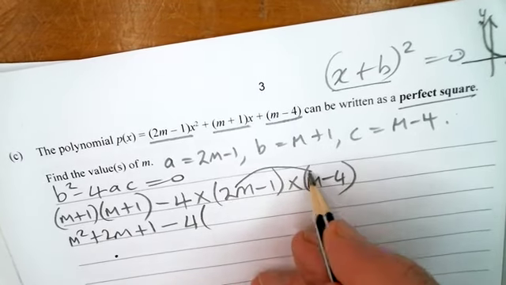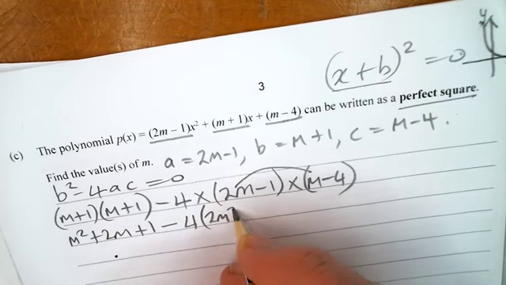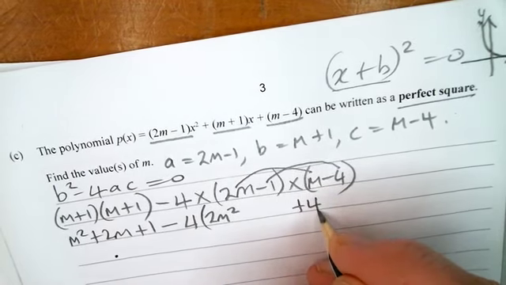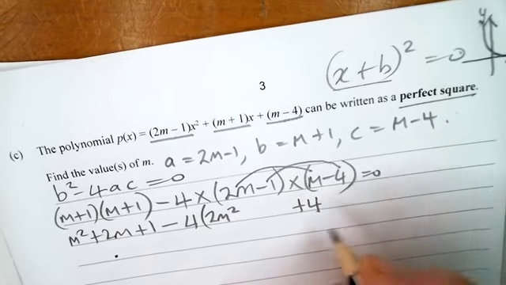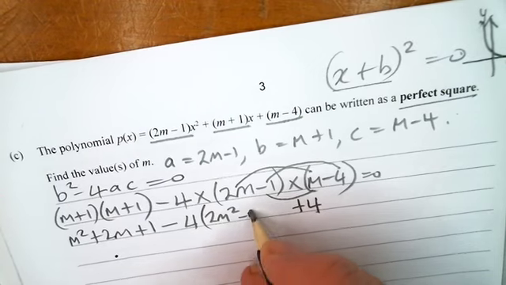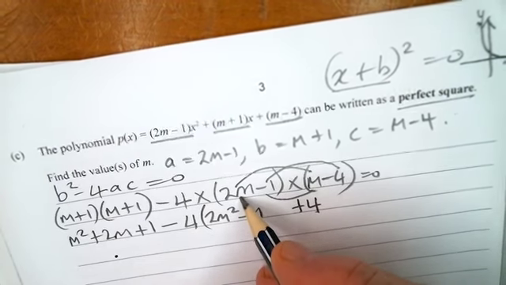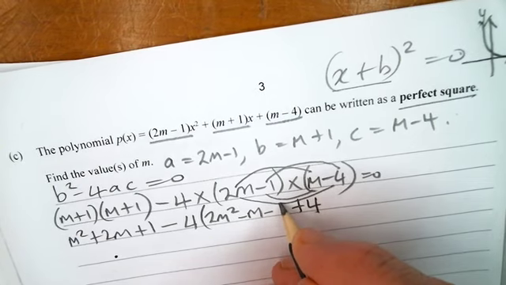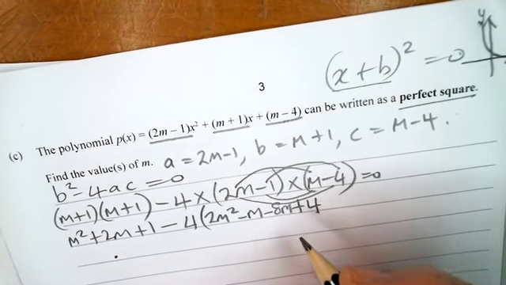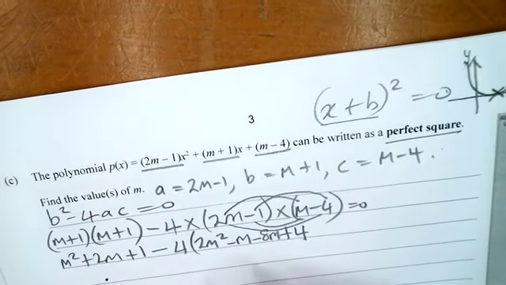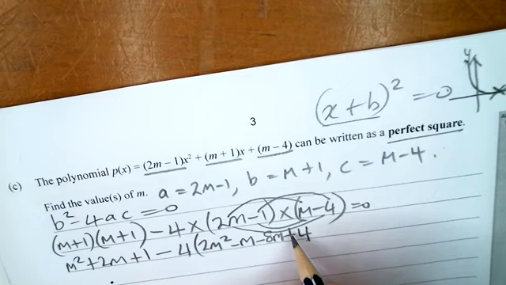So 2m times m is 2m squared. Negative 1 times negative 4 is plus 4. By the way, all this equals 0. Then negative 1 times m is minus m, and then 2m times negative 4 is minus 8m. All right, so let's collect like terms, or I'll expand this out first, sorry.